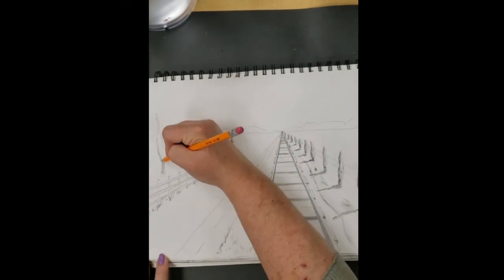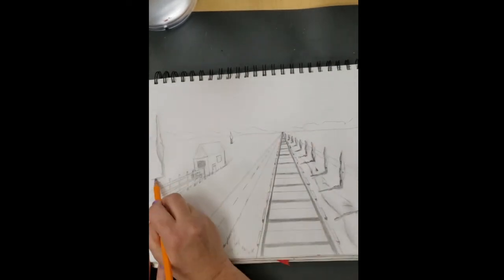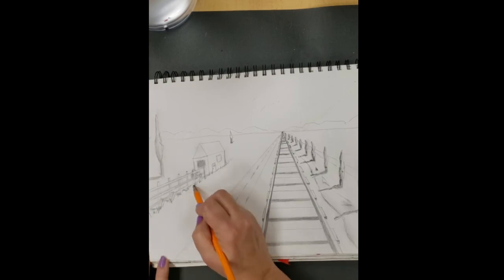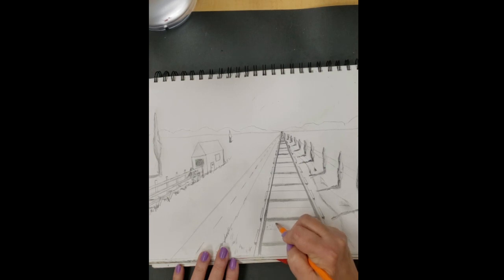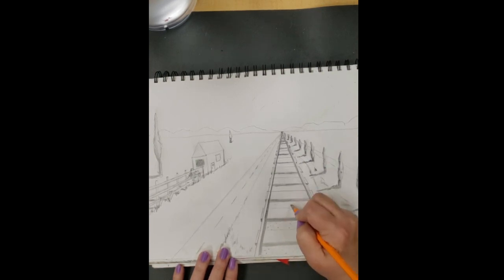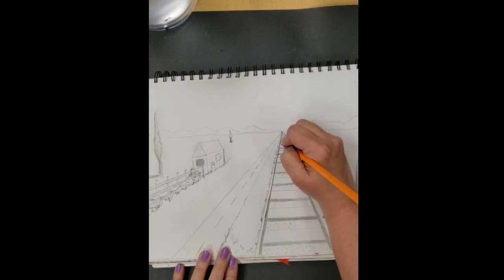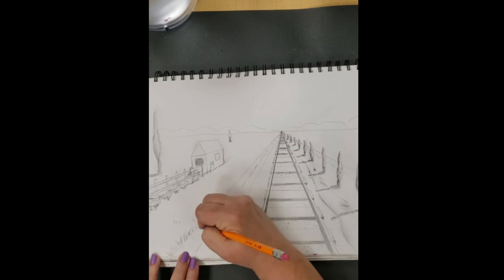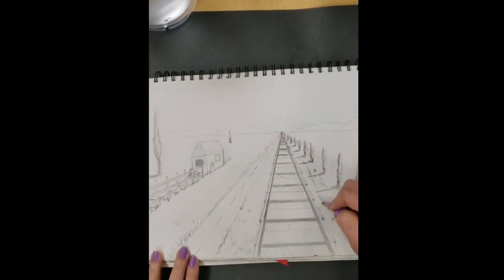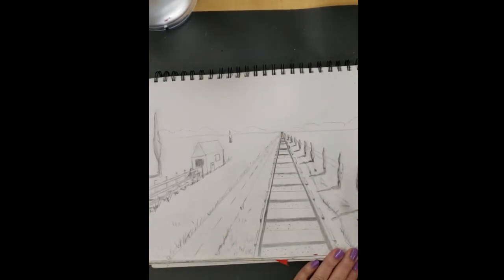Even the grass will be more detailed as it gets farther away from the vanishing point. Cast shadows on everything, including the fence post. Make sure they're all going in the same direction. Here I'm adding some dots in between the wooden planks to make it look like the gravel that's often found on railroad tracks. More grass. The grass will get smaller as it gets farther away, just like anything else.